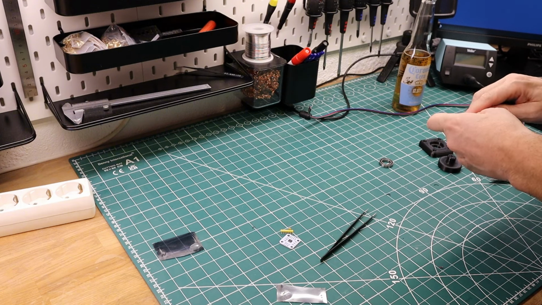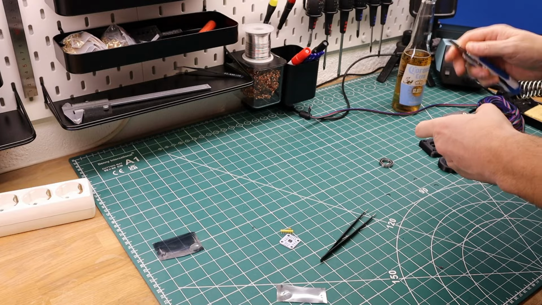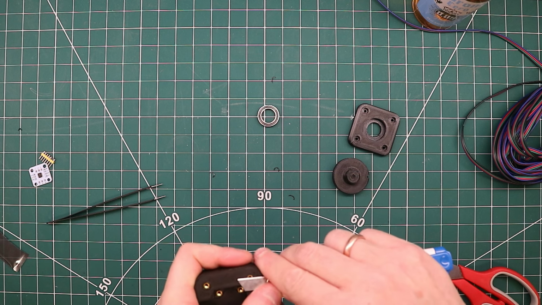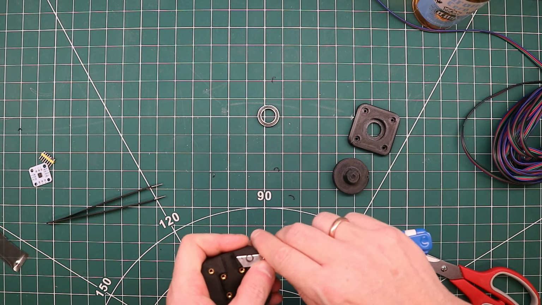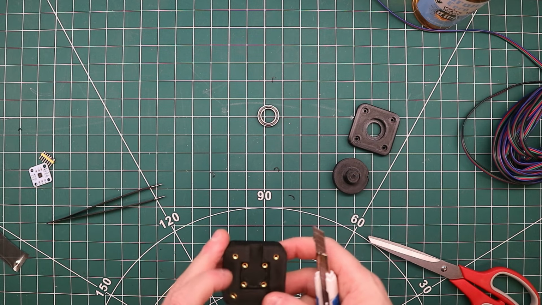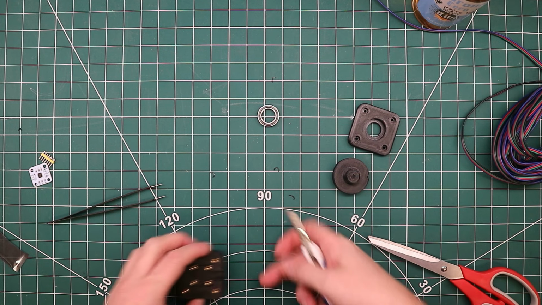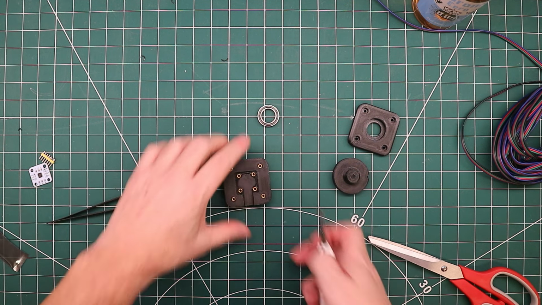There we go. And the last one. Yep, the ones down here, I don't think we're going to need to do that to them. No, let's just leave them as is.